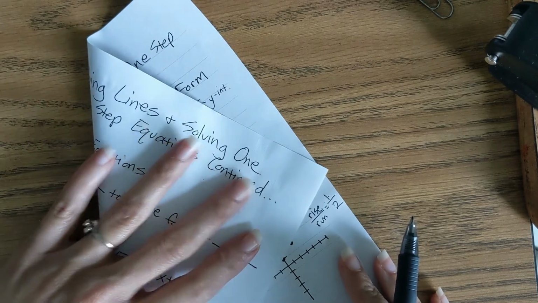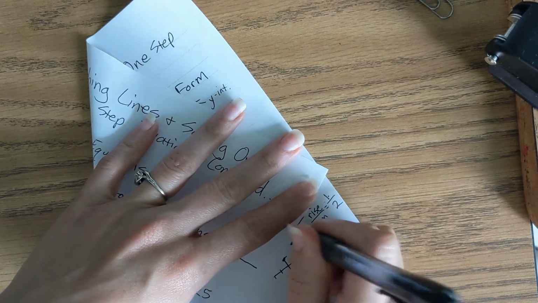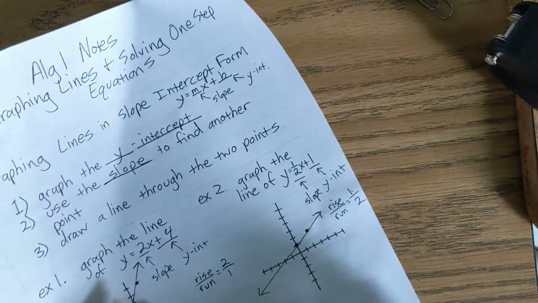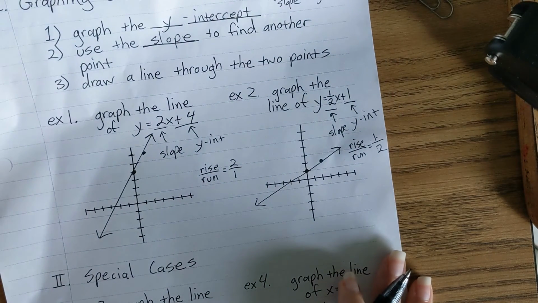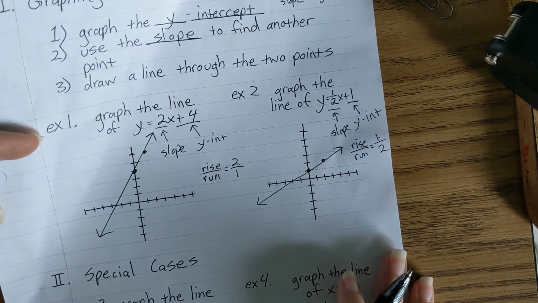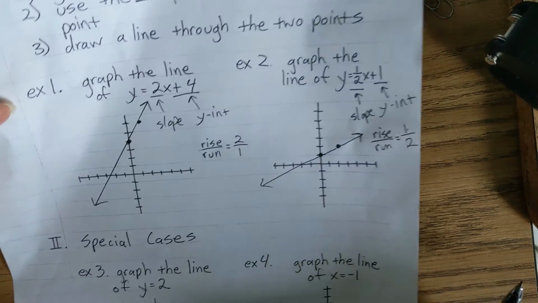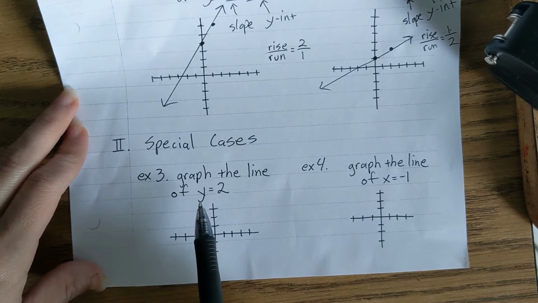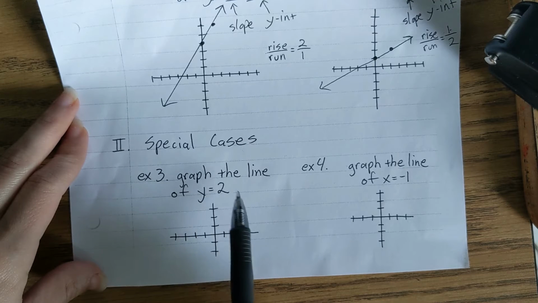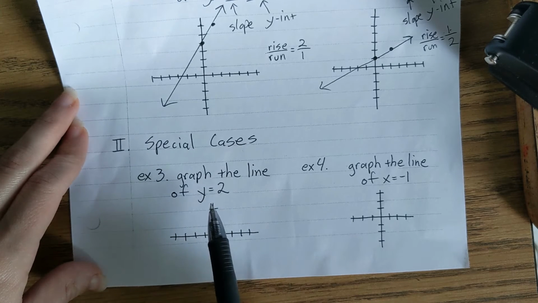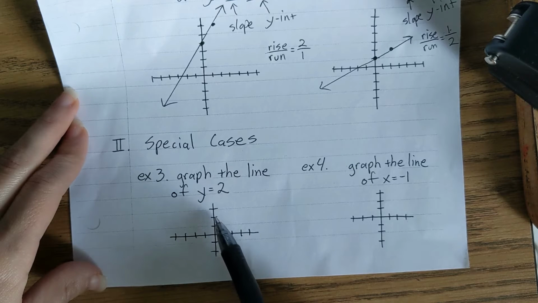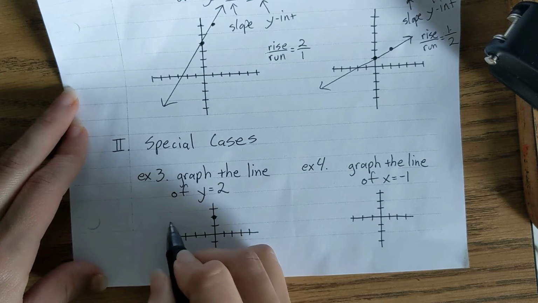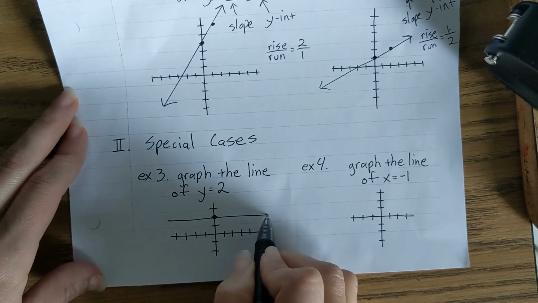So I'm just going to graph this by putting a line through those 2 points, if I can. And there's your line. Pretty easy peasy. Okay, so let's go to the next part. So there are some special cases. For example, if you have an equation where it's just y equal to a number, there's no x in it at all, that's going to be a horizontal line that's going to go just through 2 on the y-axis. So this would be just a horizontal line going through 2 like this.